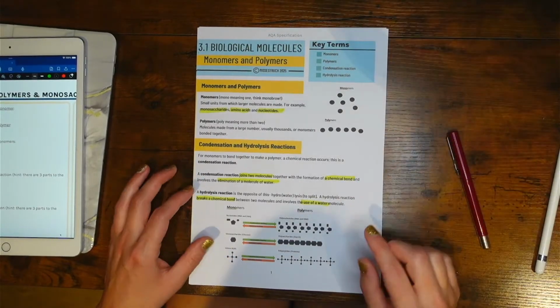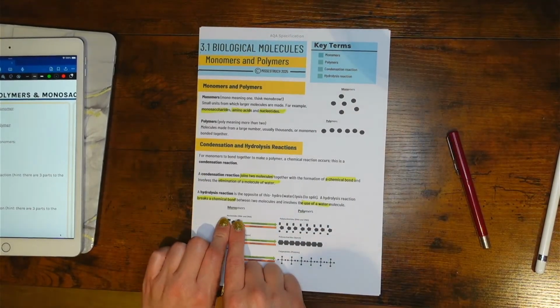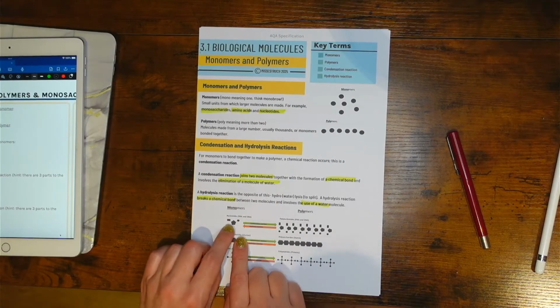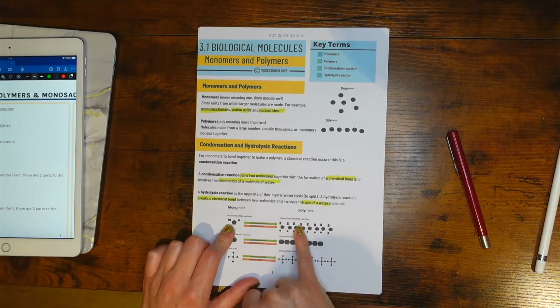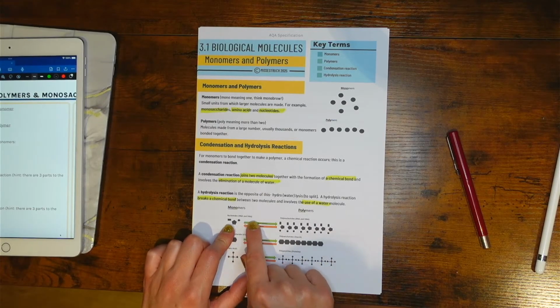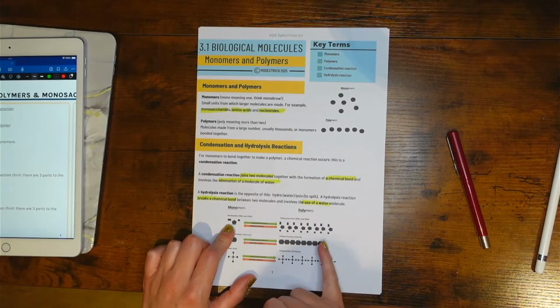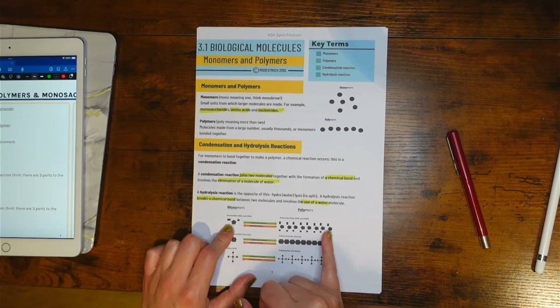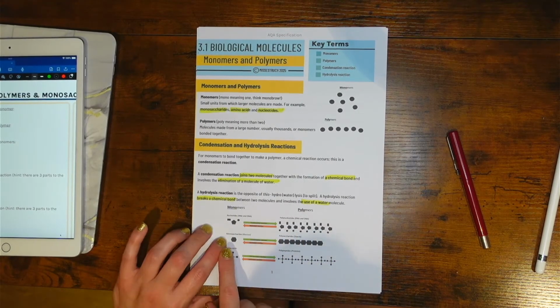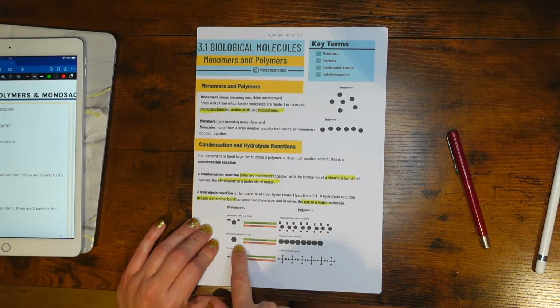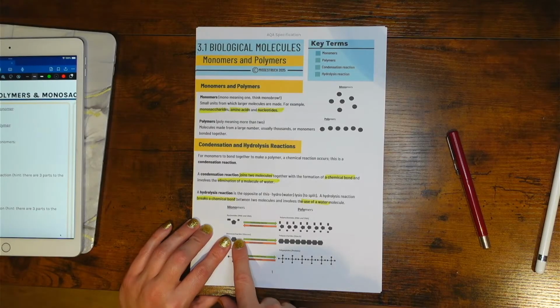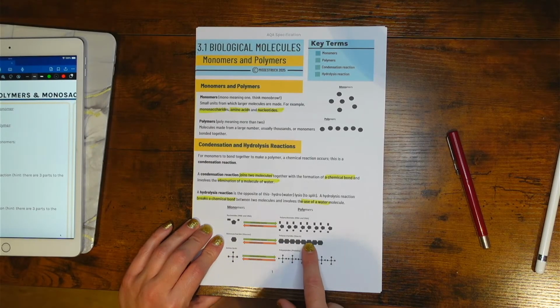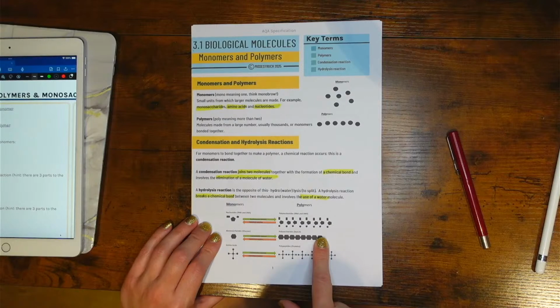So for example, we've got nucleotides like RNA and DNA. There's our single monomer, and that can then form a polynucleotide, the polymer, due to a condensation reaction, and you can break it up or hydrolyze it through a hydrolysis reaction. Monosaccharides, that is the monomer of carbohydrates, for example glucose, and those will join together via condensation reactions to make polysaccharides such as starch, glycogen and cellulose.